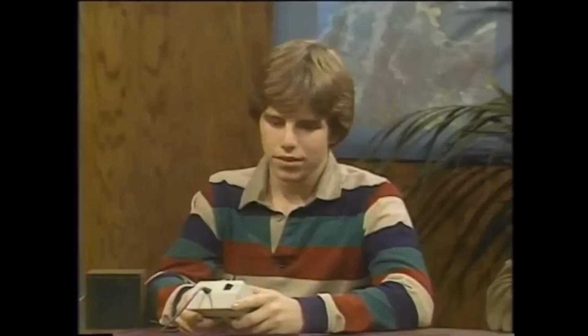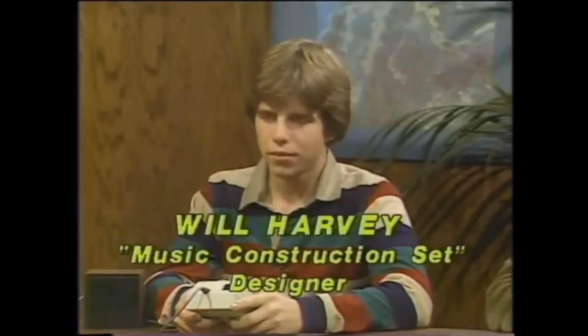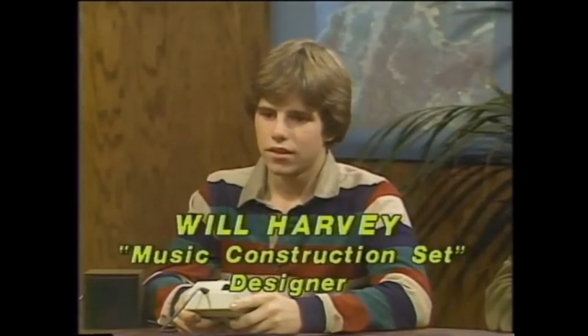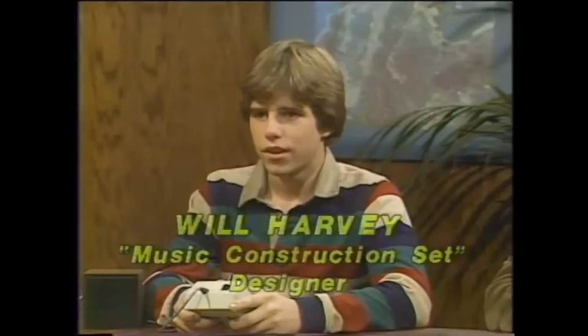Well, I think computers are a way that people can be introduced to music. And with this program, what we tried to do is allow a person who doesn't know anything about music and who might be intimidated even by it to go out and fool around with music already created, or to create his own, and be able to do everything just with a joystick.